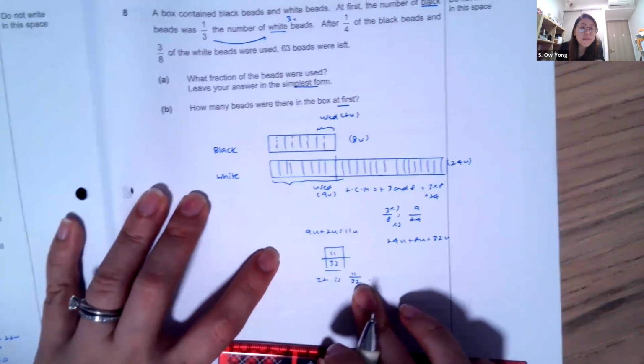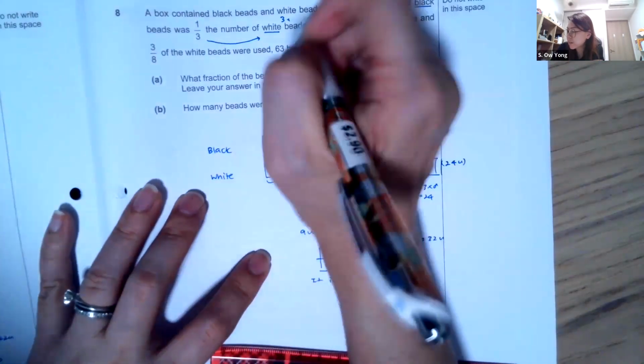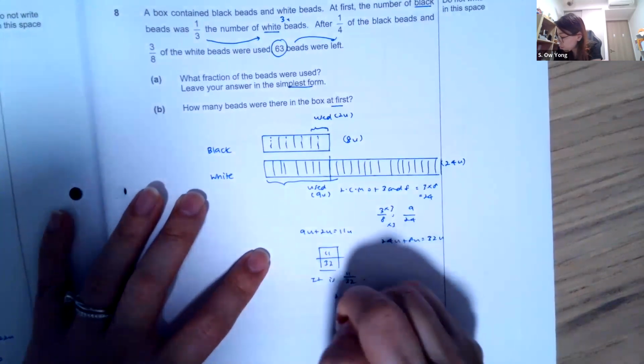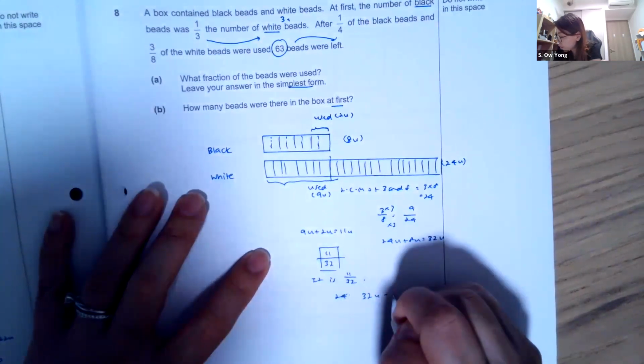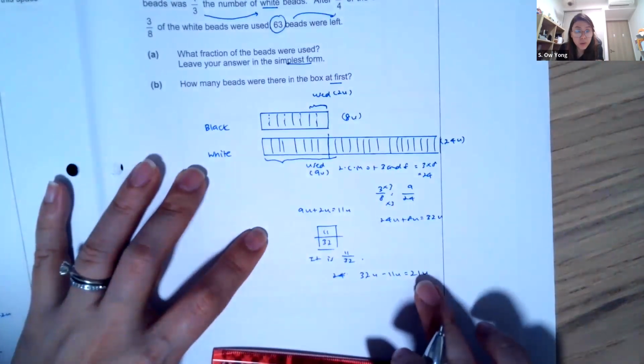Now they ask you, how many beads were there in the box at first? Look at the 63. These are the beads that were left. So you can go and count. You see, oh, 32 units minus the ones that were used. I am left with 21 units.